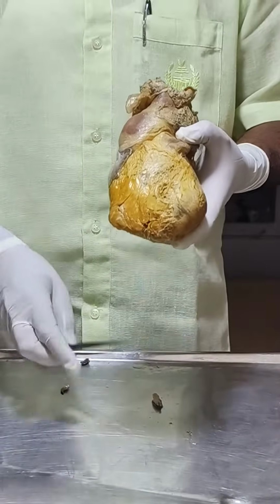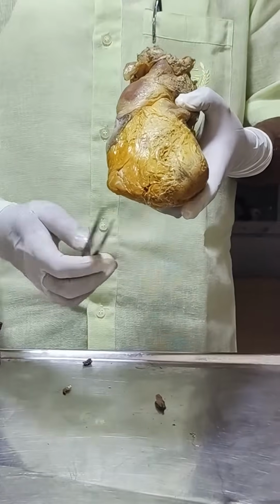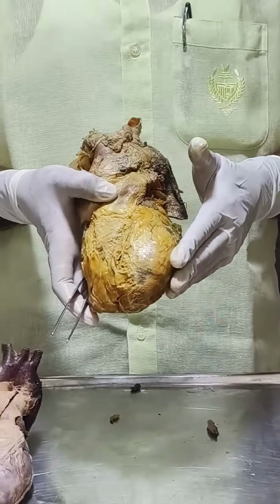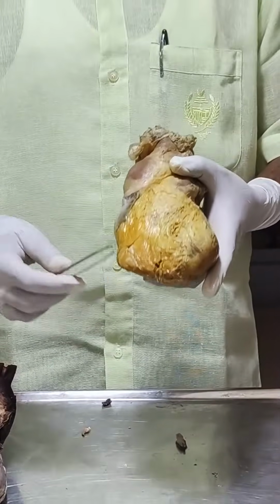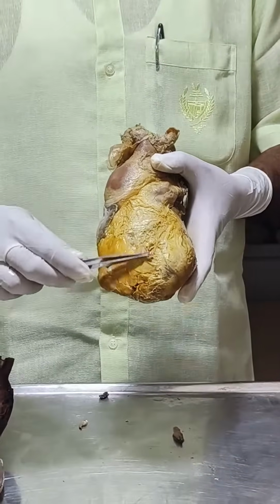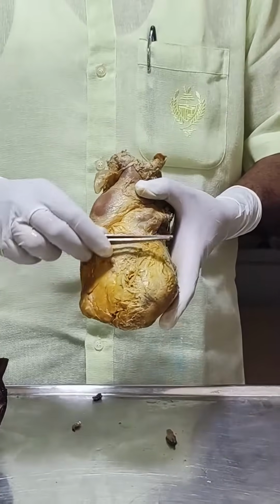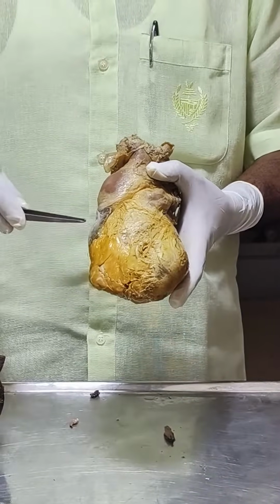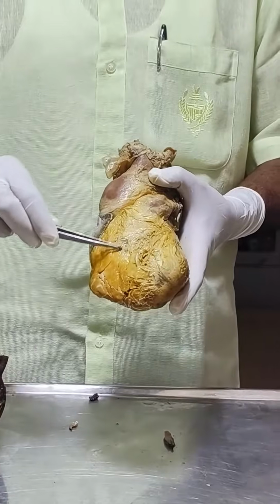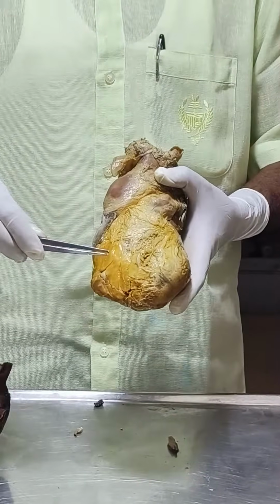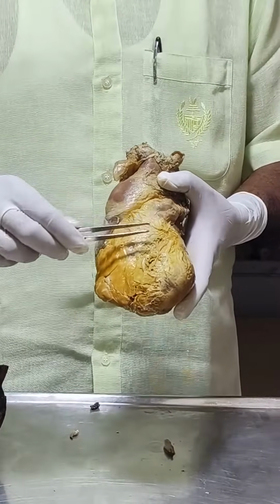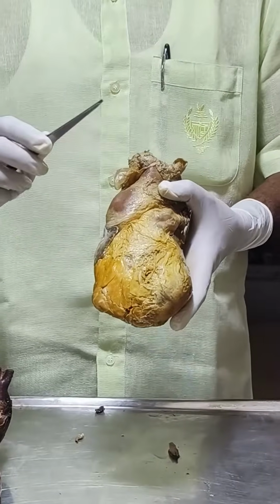And we have the inferior or diaphragmatic surface, and this is the left surface. So left surface, inferior or diaphragmatic surface, and the anterior or sternocostal surface. This anterior or sternocostal surface is formed by the right atrium, right ventricle, and left ventricle. So these chambers of the heart form the anterior or sternocostal surface of the heart.